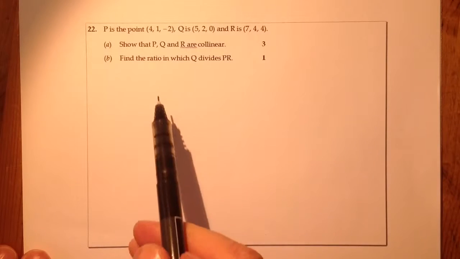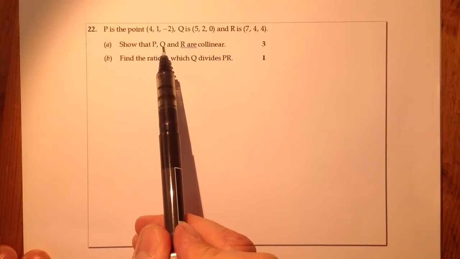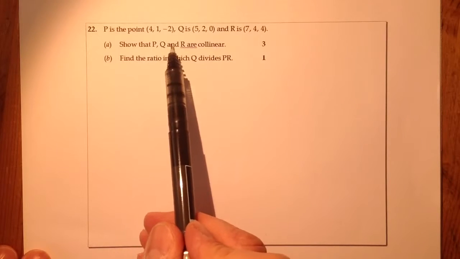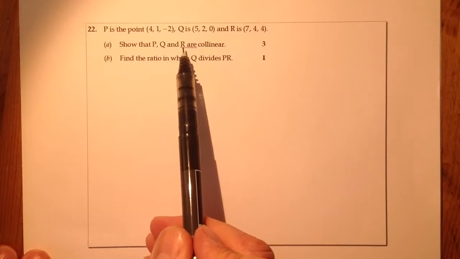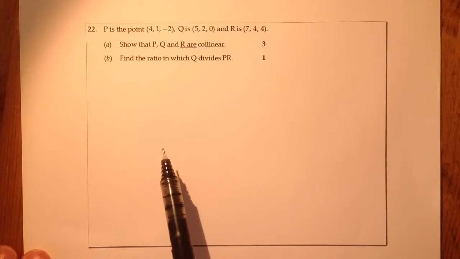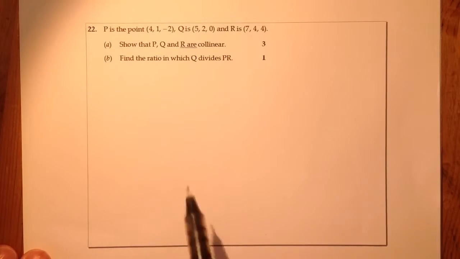Okay, so what I'm going to do is work out the component vector of PQ, then the component vector of PR. I've used a common point of P, and I'm hoping that the component vectors are the same to make it collinear. If they're not, then the points are not collinear. Let's go ahead and do that one first of all.